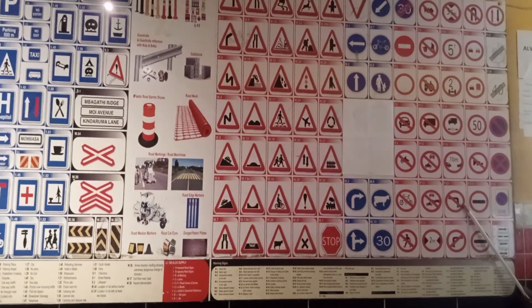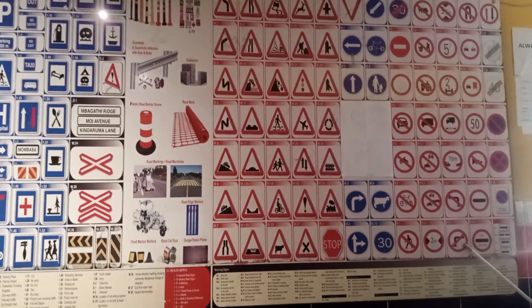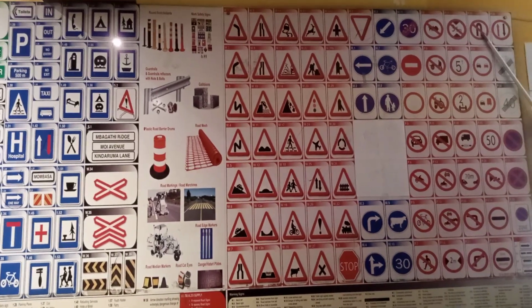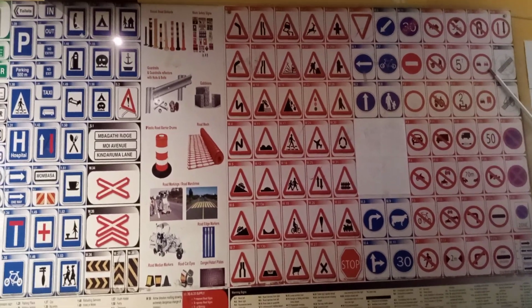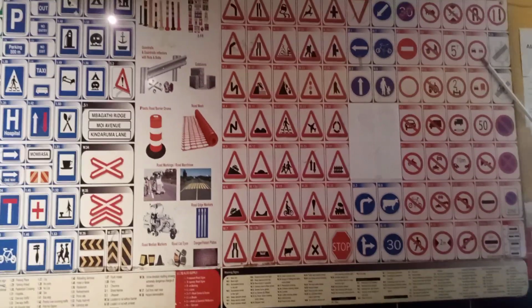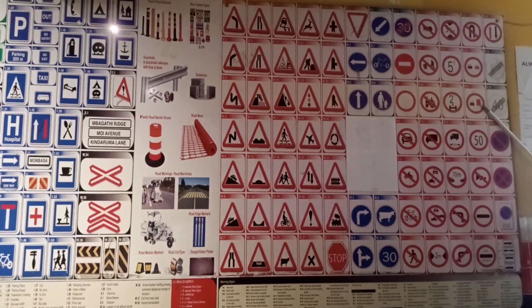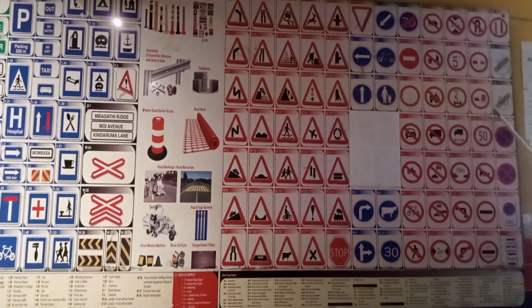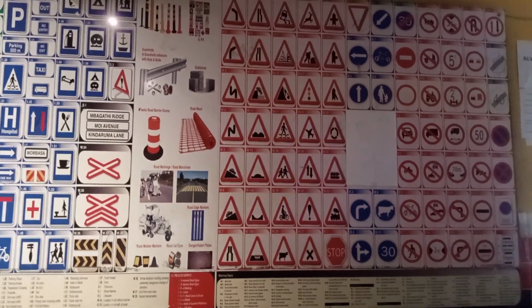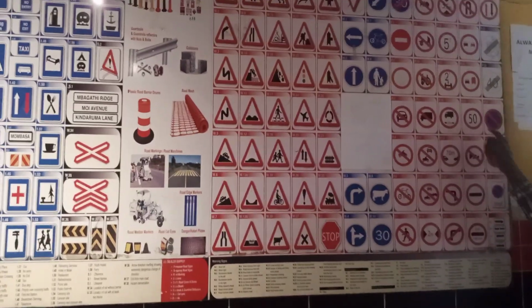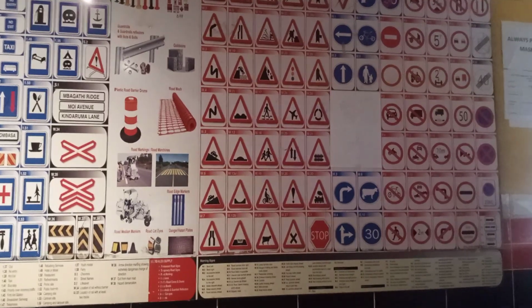No left turn. No right turn. No U-turn. No overtaking saloon vehicles at this point. No overtaking of commercial vehicles. Maximum speed limit. In short, you don't exceed that speed limit at this point.